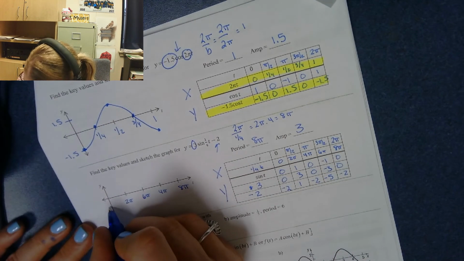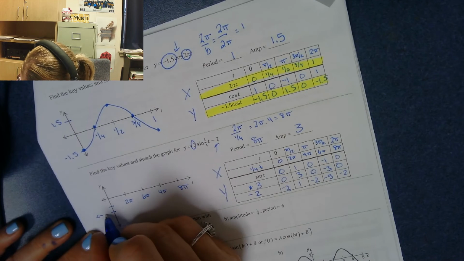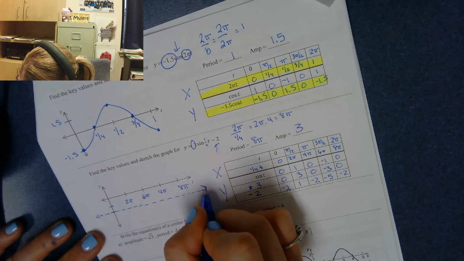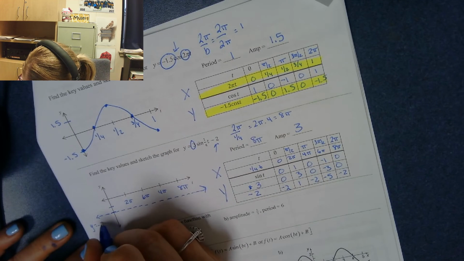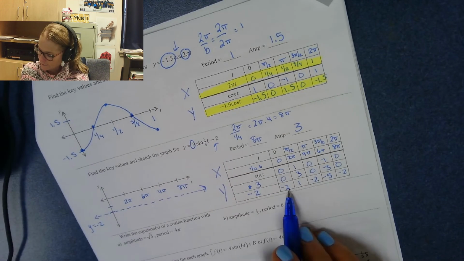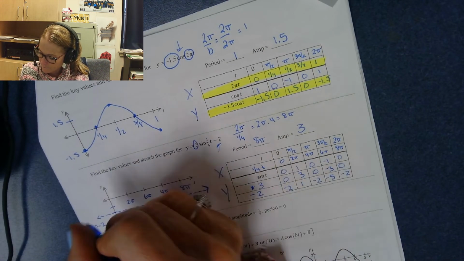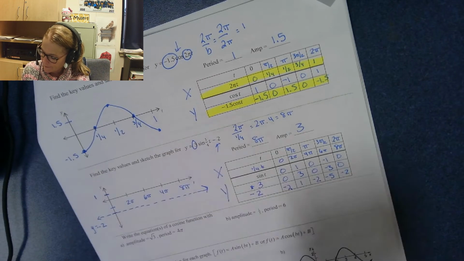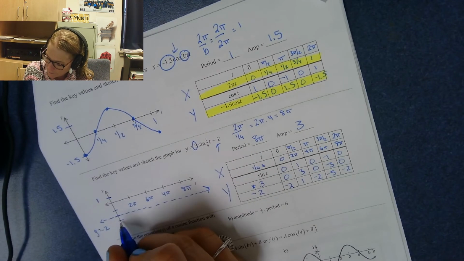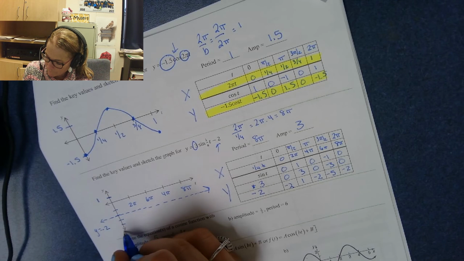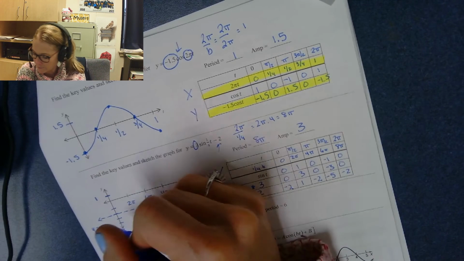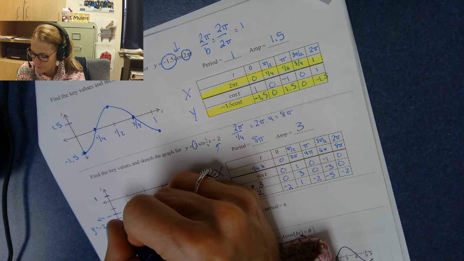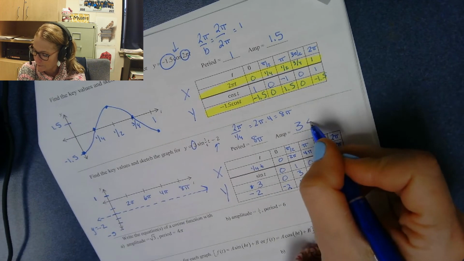So my equilibrium line, which I highly recommend putting in, is here, y equals negative 2. The max it's going to reach is 1, and the min it's going to reach is negative 5. Notice 1, 2, 3 spots up, 1, 2, 3 spots down, amplitude 3.